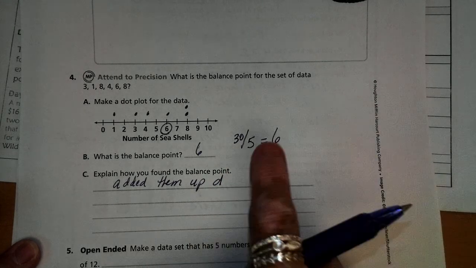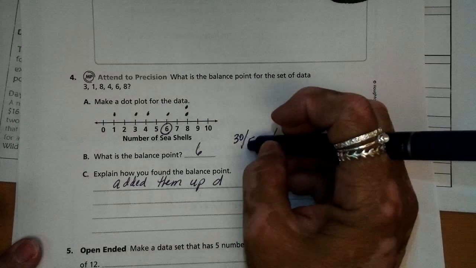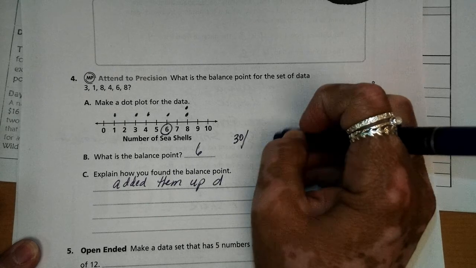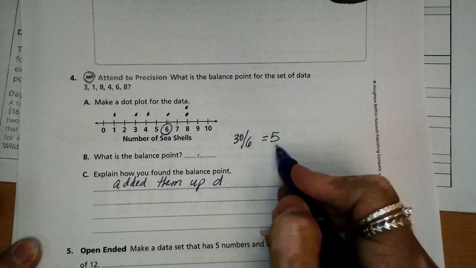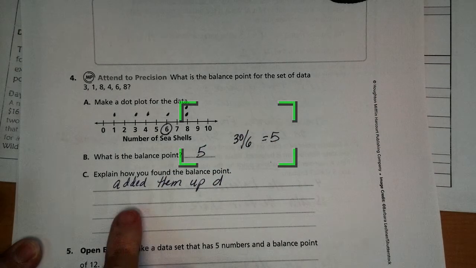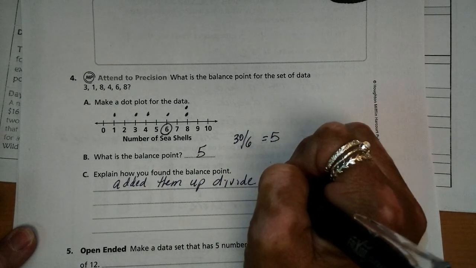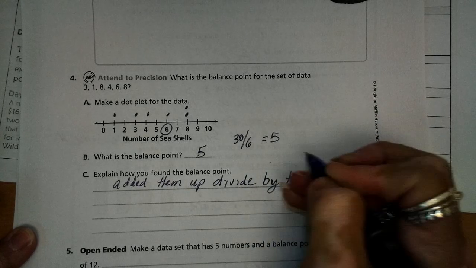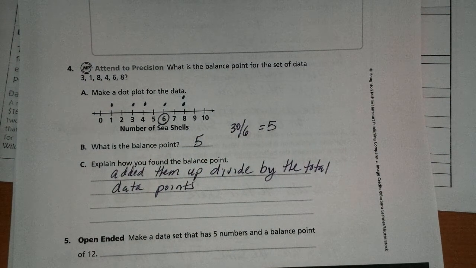Oh, wait, something's not right. No, that should be right. It would be 6, actually, underneath 30, because there's 6 numbers. Yeah, so if it's 6 numbers, the answer would be 5. Yeah, I was going to say something's not right. We have 6 numbers. So then 30 divided by 6 is 5. Okay, but the process is still the same. Add them up, divide by the number I had. That's what I put for mine. Yep, add them up, divide by the total data points.